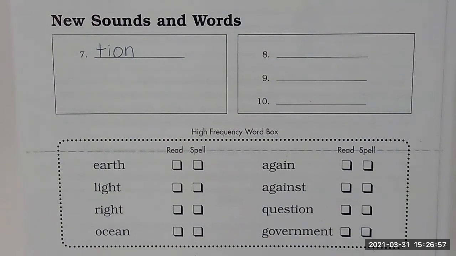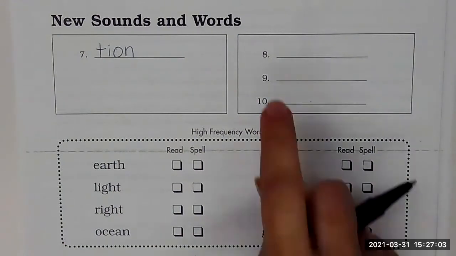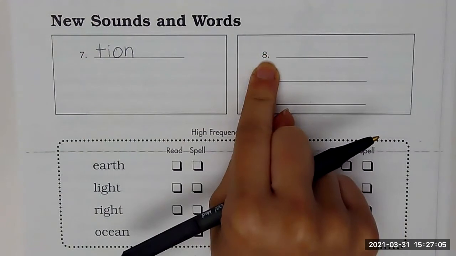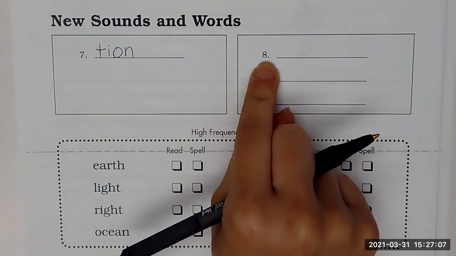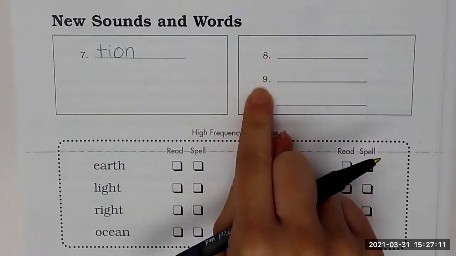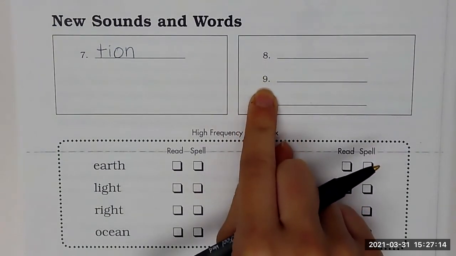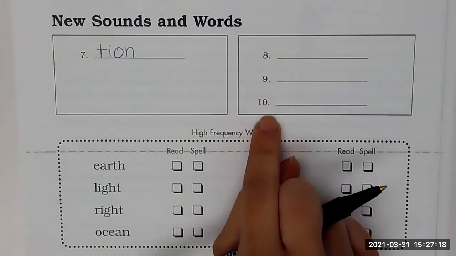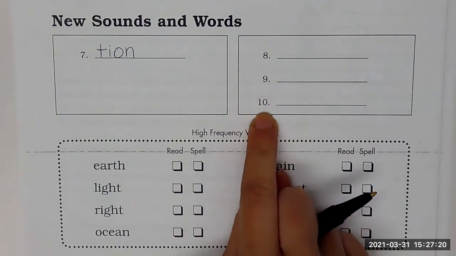Now, let's spell some words that have the final stable syllable, T-I-O-N. Put your finger next to number 8. Spell the word lotion. Next to number 9, spell the word fiction. Next to number 10, spell the word carnation.